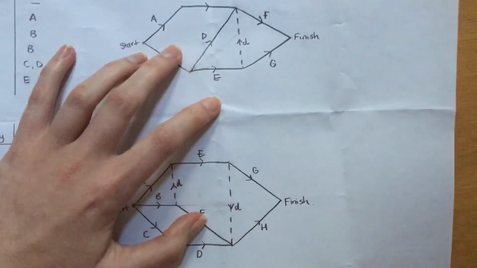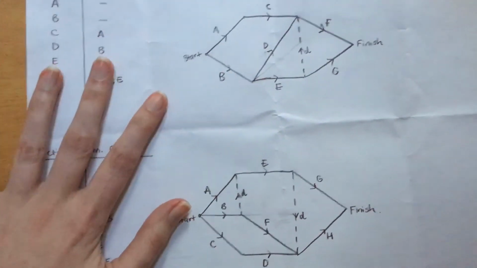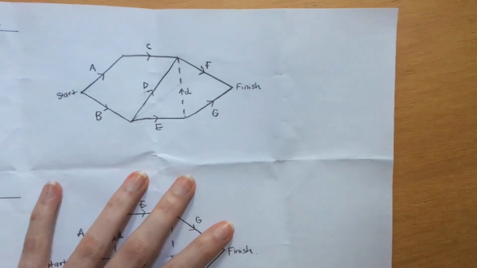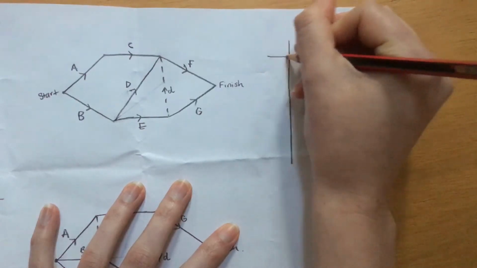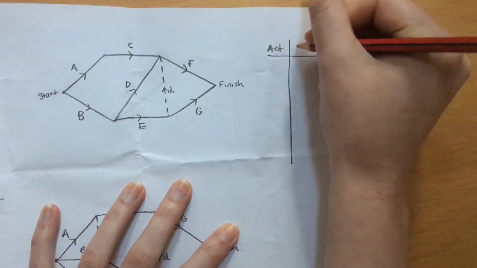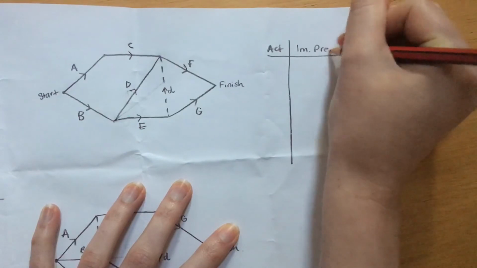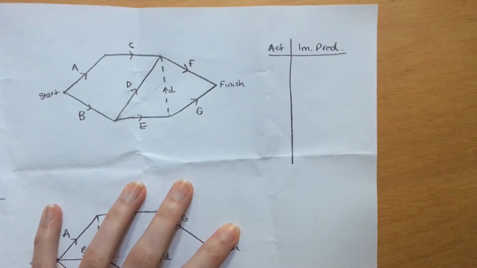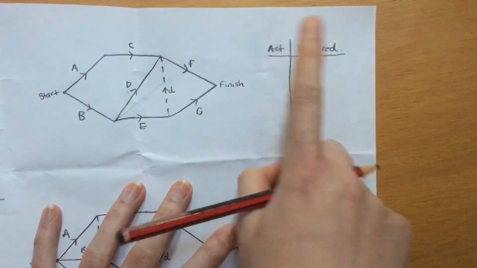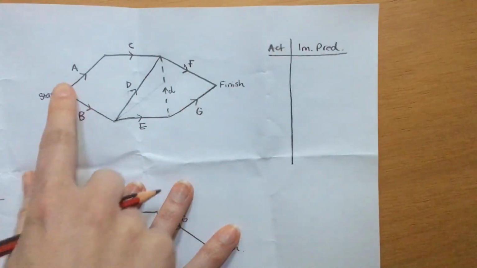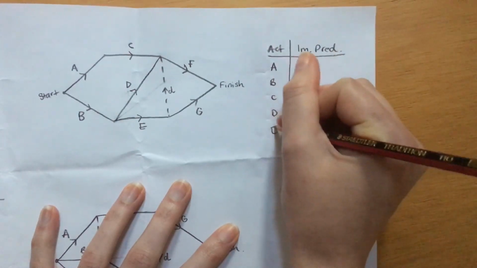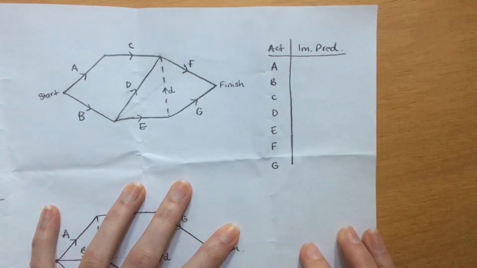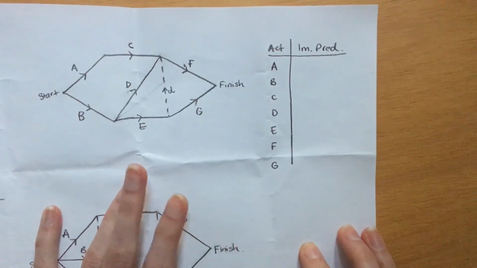If you have a question where you start with these diagrams and you have to draw the table, then it's a much easier process. I'll show you how to do that. So let's get those off the screen. And if you need to write the precedence table, it's much easier. So what you do is you have your activity on the left, your immediate predecessor on the right, and you fill in all your letters. So that's A, B, C, D, E, F, and G. And then you just fill them in as you read it off the page.